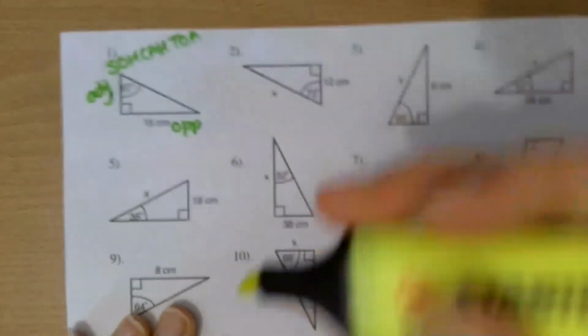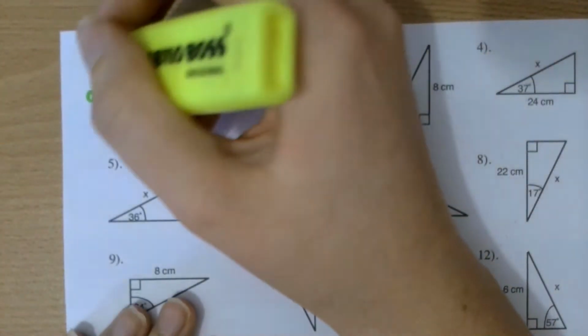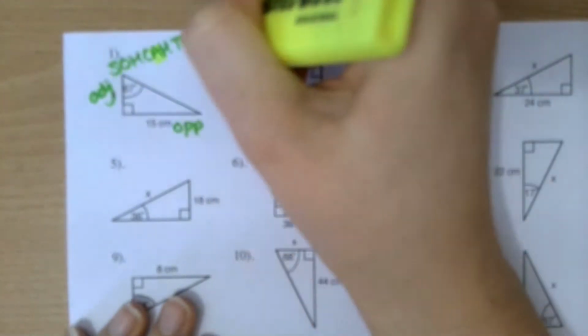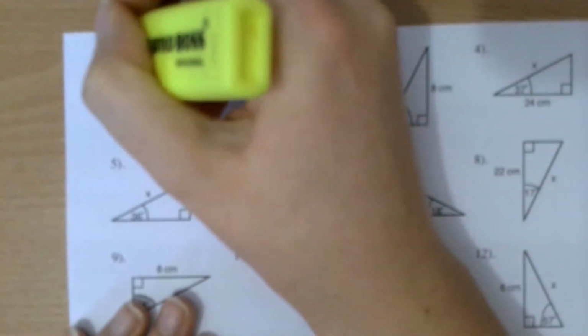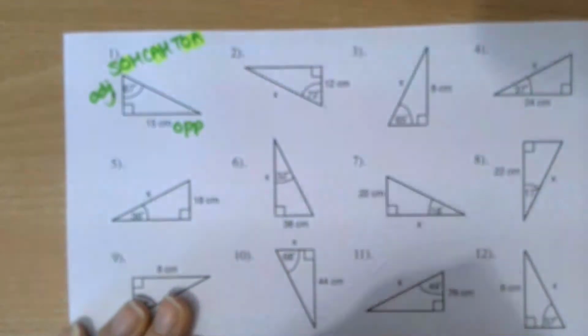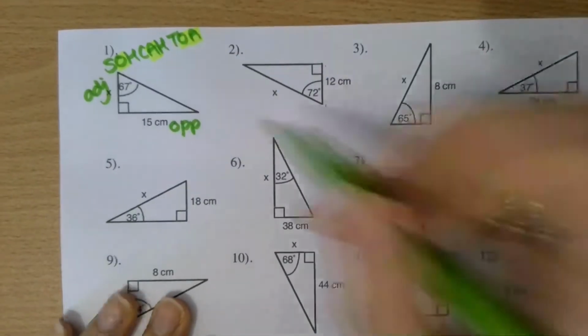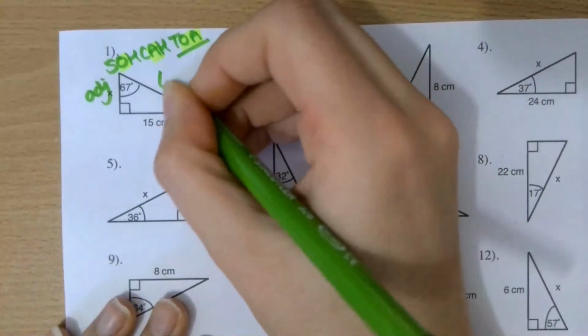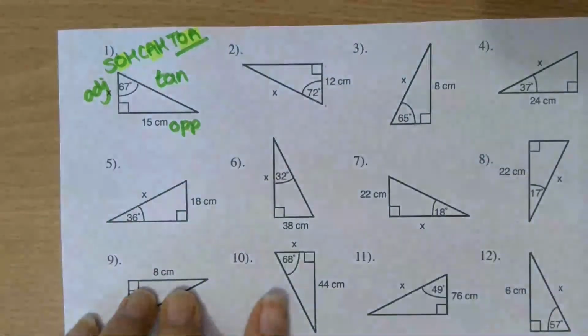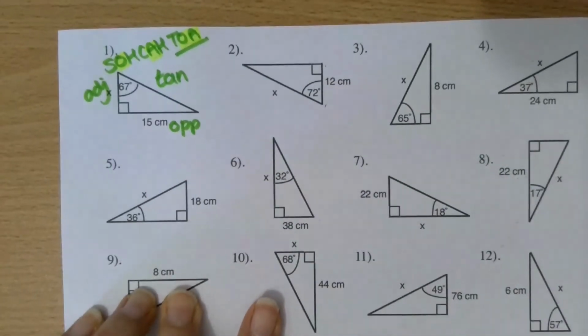And I get my rubbish highlighter and I'm looking at the adjacent and the opposite, and I'm going to use tan. So that one would be a tangent ratio question. Let's have a look at the next one.